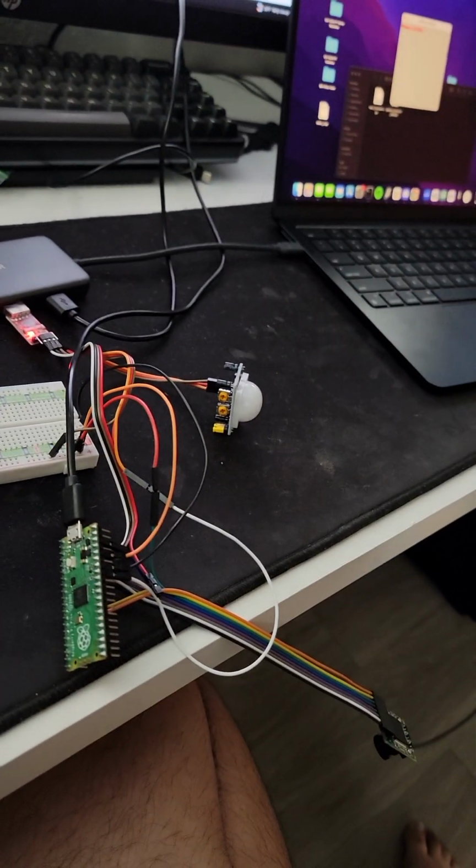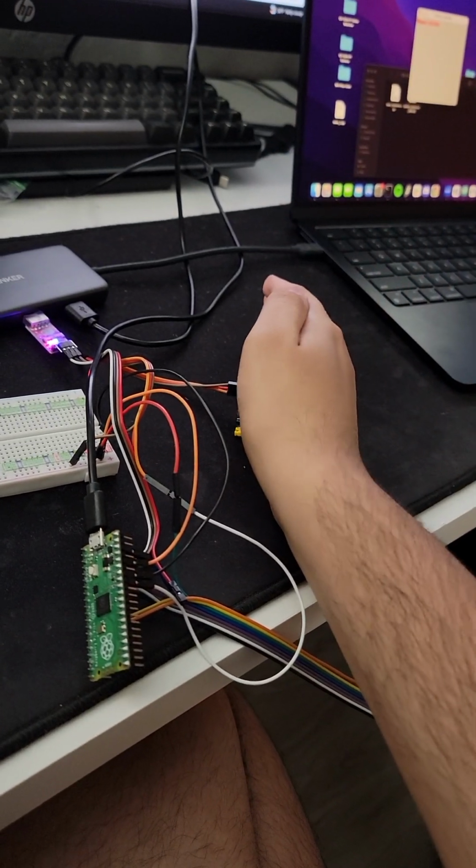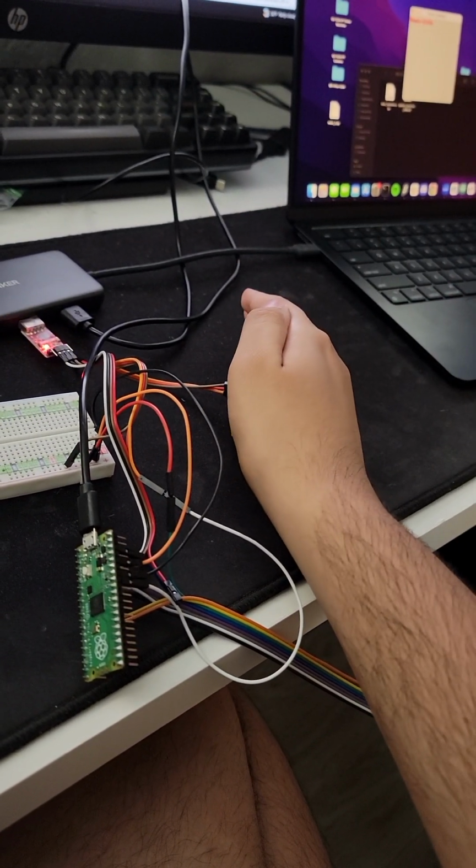I can prove it's not just a motion sensor right now. As you can see, nothing's happening. It was using the person score that was displayed earlier.